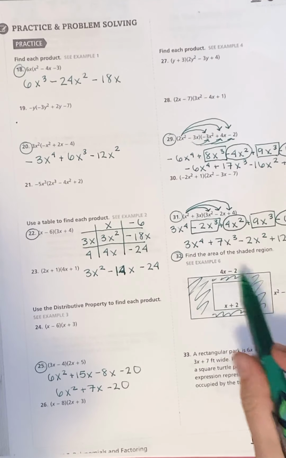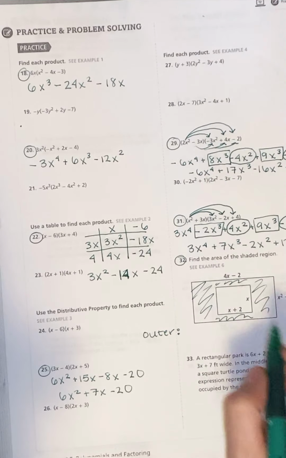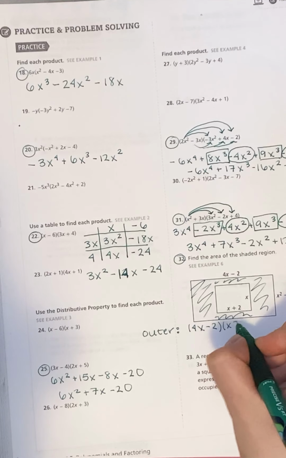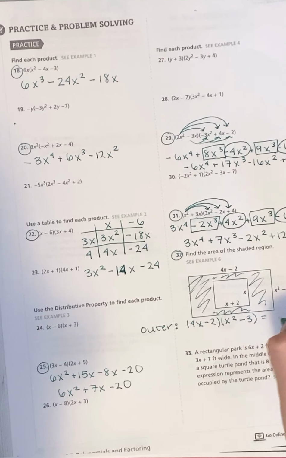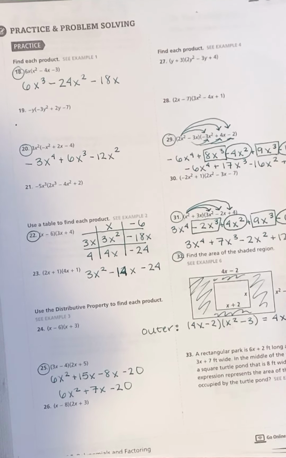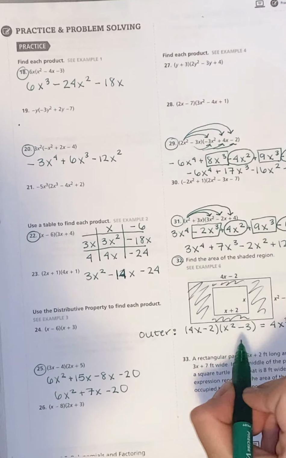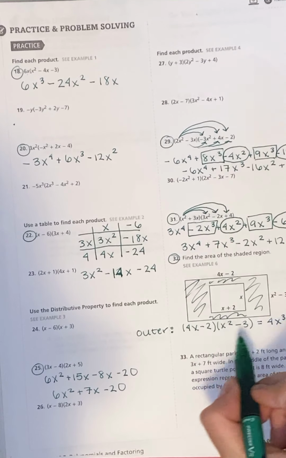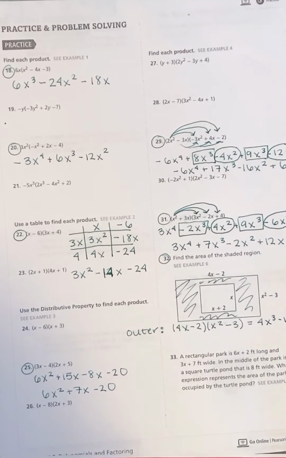So let's do this part first and find the outer box. So the outer one is going to be 4x minus 2 times x squared minus 3, and FOIL that, so you are left with 4x cubed, 4x times negative 3, negative 12x, and negative 2 times x squared, negative 2x squared, and plus 6. All right, shift that over.